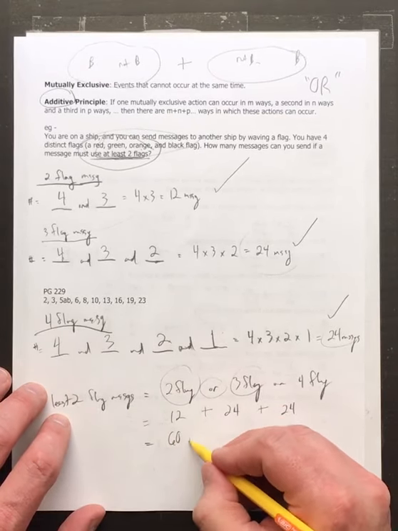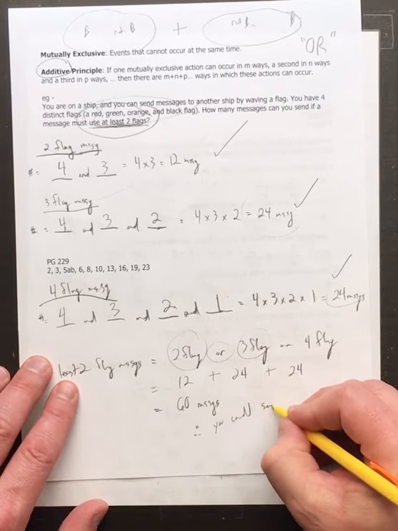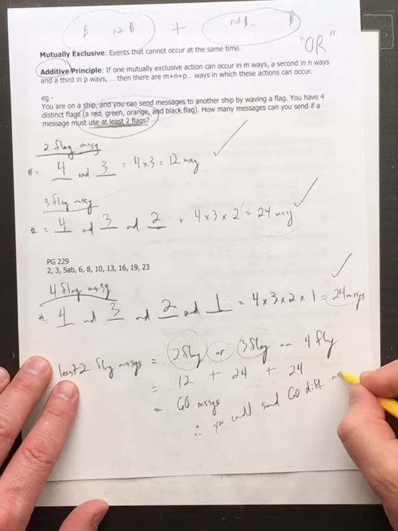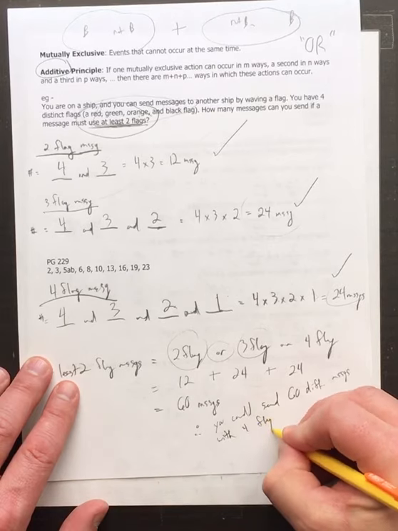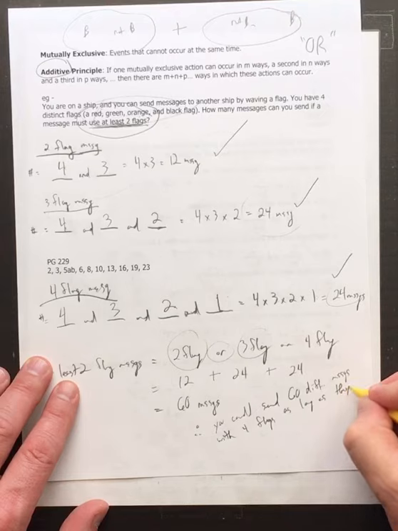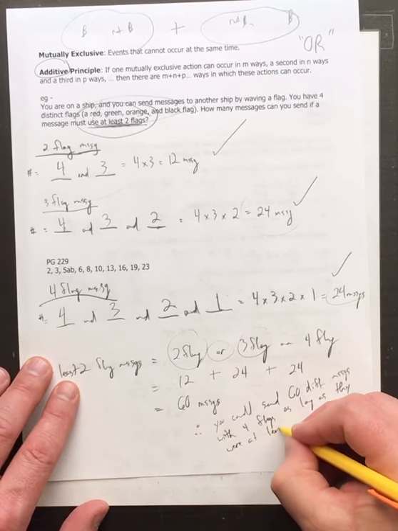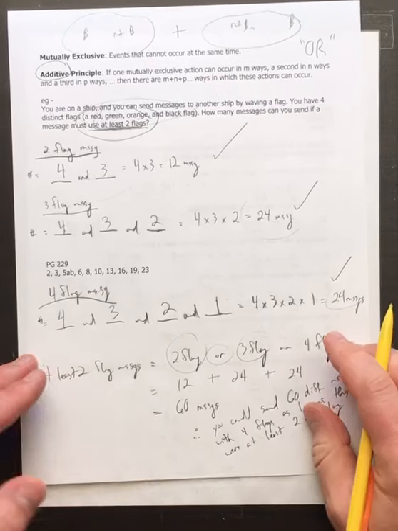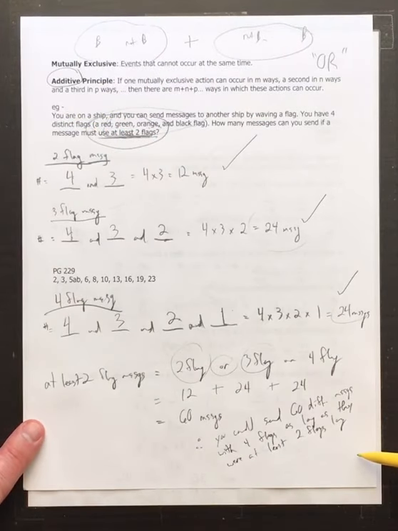So as a final result, therefore, you could send 60 different messages with 4 flags, as long as they were at least 2 flags long. If you want to know how many messages you could send in general, you just have to do the case for 1 flag and then you'd add them all in here.